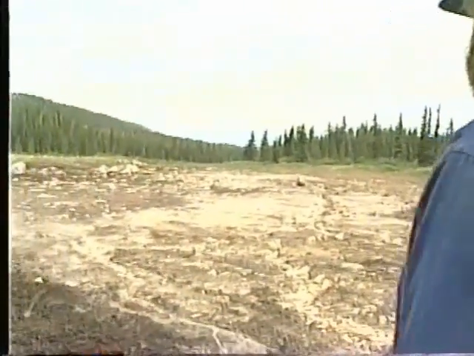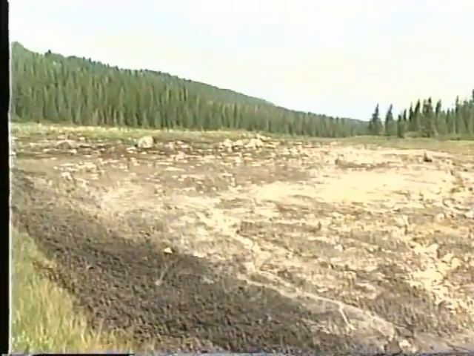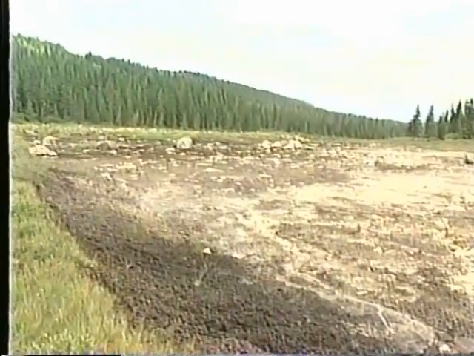You can see it's got very well-developed fen vegetation here. And in front of us is what's left of it after a mining operation about 15 years ago. The entire central part of this area is still completely unvegetated.